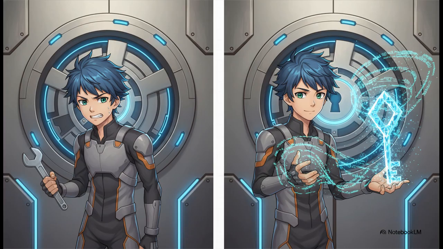Netcat, proxies, SSH tunnels, these aren't just tools. They're solutions to very specific problems. And the ability to look at a problem, to really understand it at a deep level, and then write the code to solve it, that is the skill that separates the amateur from the professional.